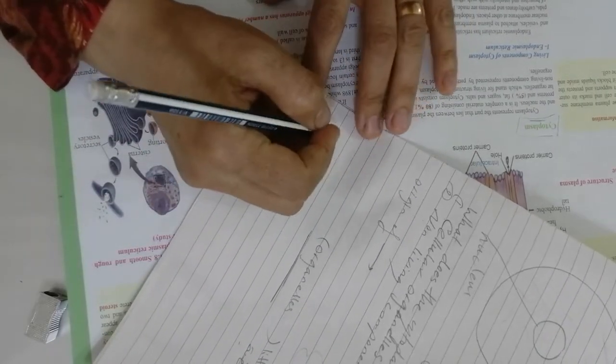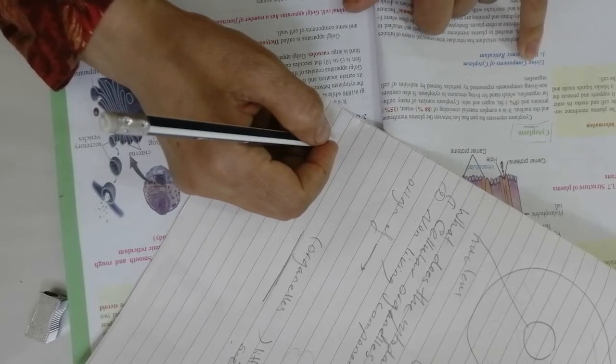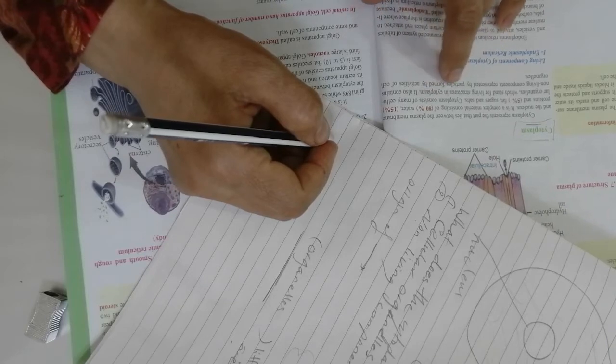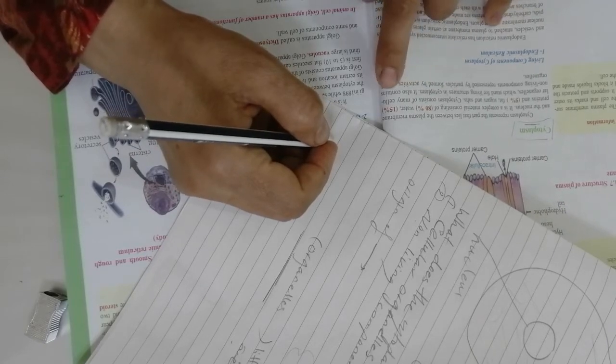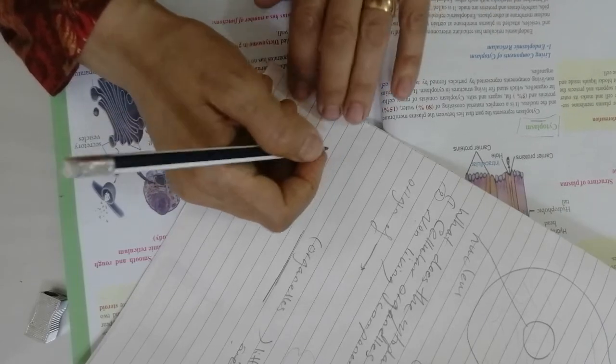So the first living component of cytoplasm, we ensure here that it is a living component. So living components are the cellular organelles, the cell organelles as well.